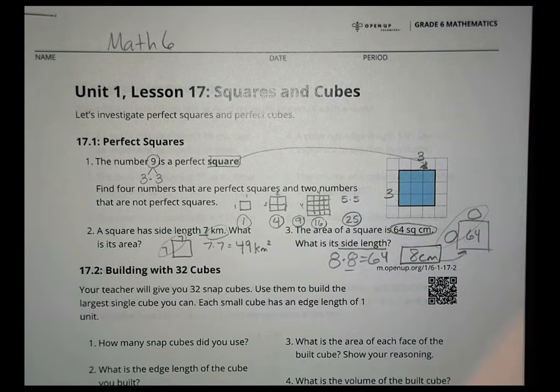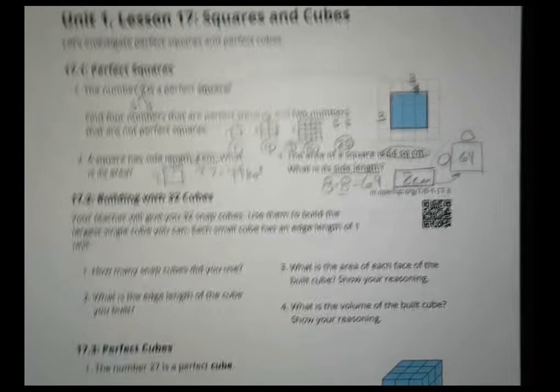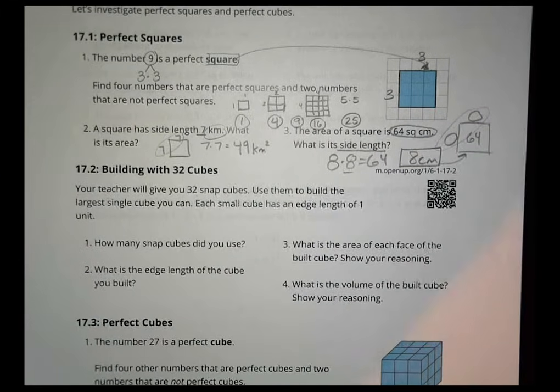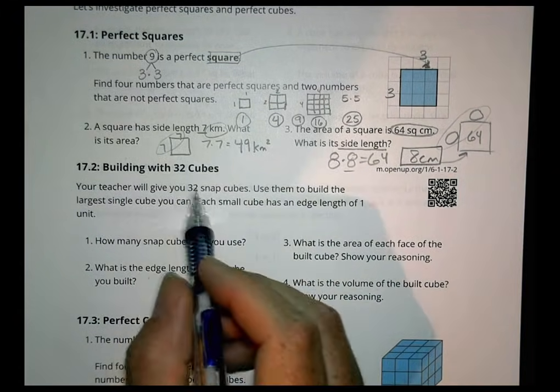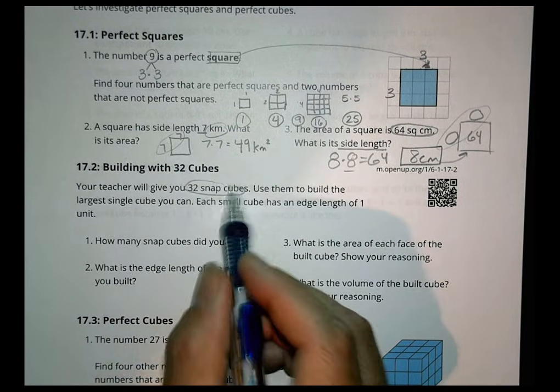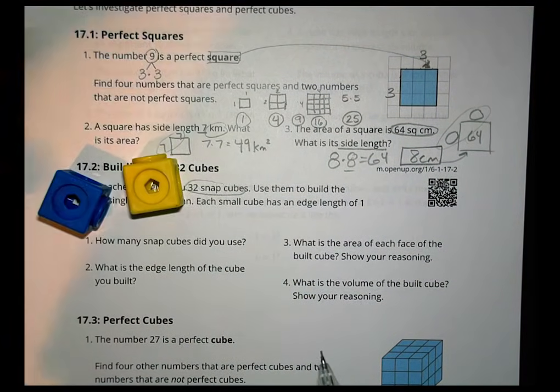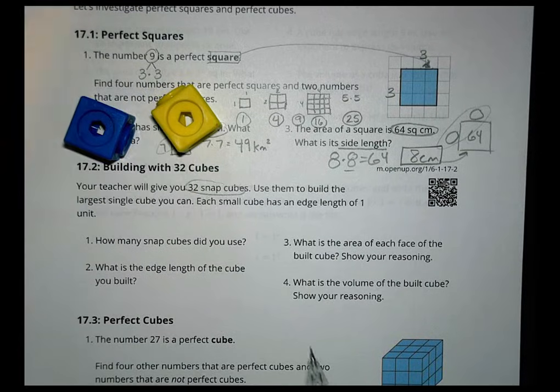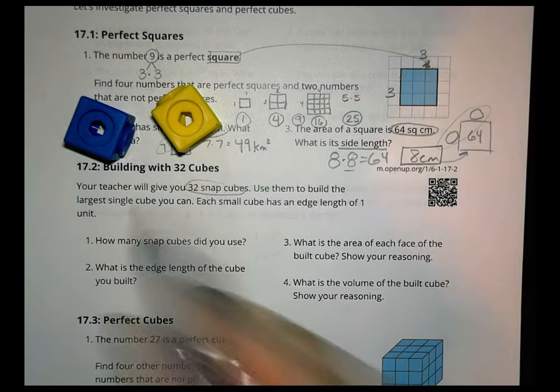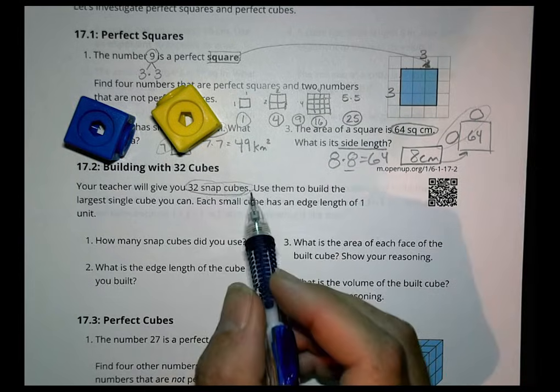That's the idea. Activity number 2 is something that you'll want to do in class with your teacher if you haven't already. It says your teacher gives you 32 snap cubes. So a whole bunch of little cubes looking like this, 32 of these. You want to use them to build the largest cube you can, and each small cube has an edge length of 1 unit. So using 32 of these, we want to create the largest cube we can.